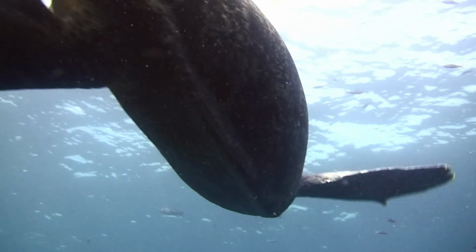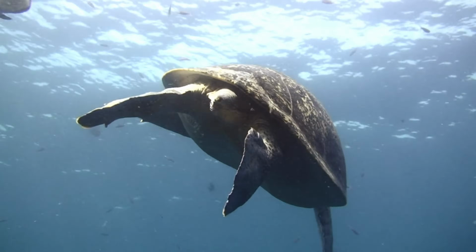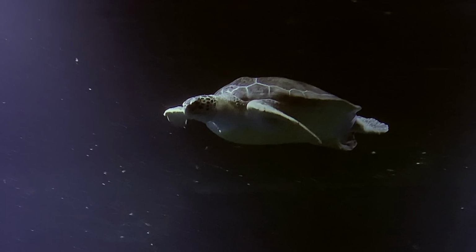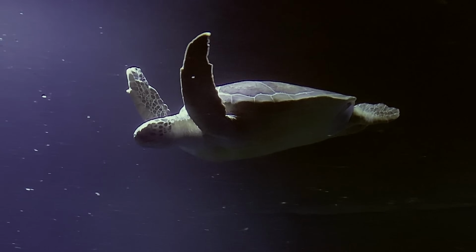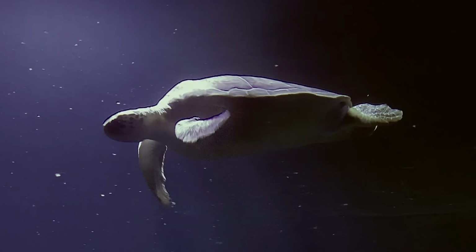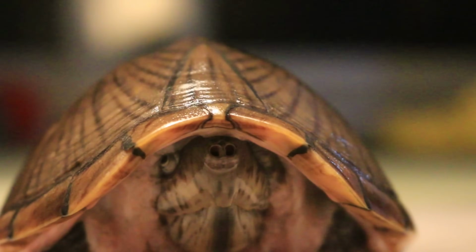Even though they're such large creatures, they're surprisingly good at hiding. Their coloring helps them camouflage with the ocean around them, and they can also retract their heads and flippers into their shells for extra protection.